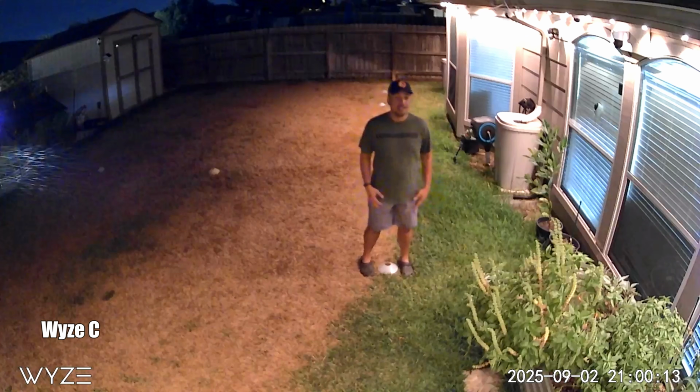off on the Cam Pan V4 and also on the Wyze Cam V4. The Pan V3 doesn't have spotlights, so it doesn't apply. All of them will be recording in full color, and out of the three, the Wyze Cam V4 is the only one that has a low light starlight sensor. This is what it looks like at 10 feet.